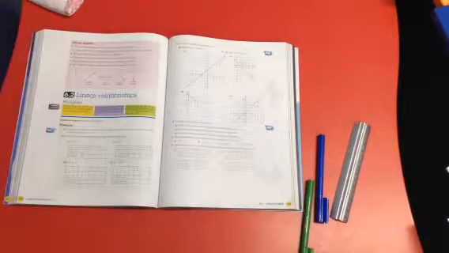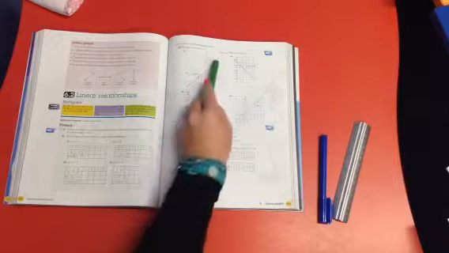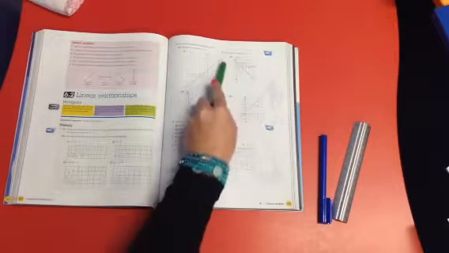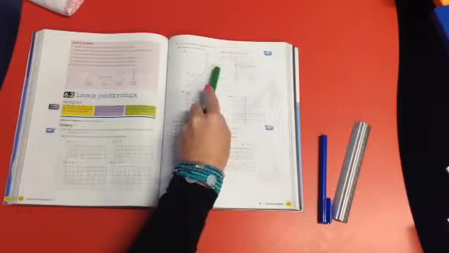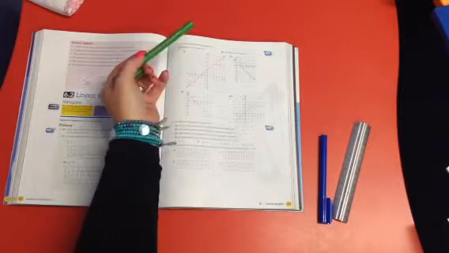Okay, so when you're looking at question 2, it says for each of the following graphs, find the value of y when x is equal to 4. So what you really have to do is have a look at their little equation. Y is equal to x plus 2. They're telling you that x is 4, so you put 4 in there. So then 4 plus 2 would give you 6.